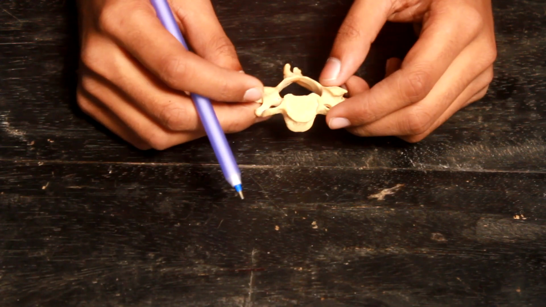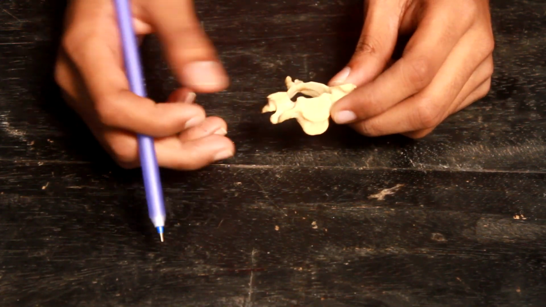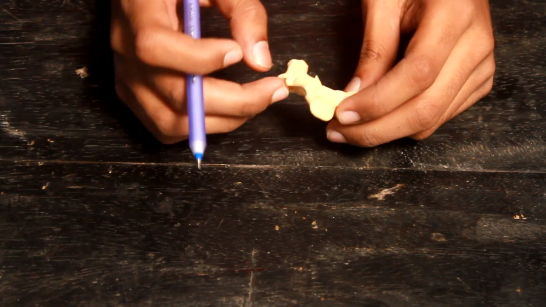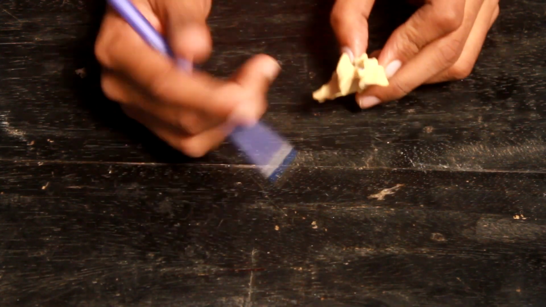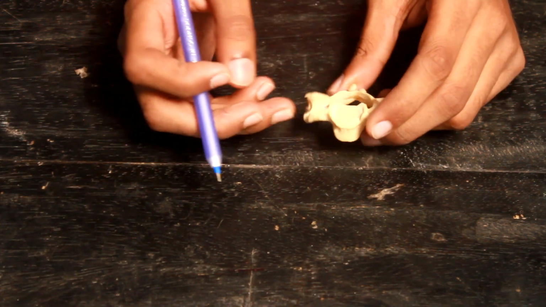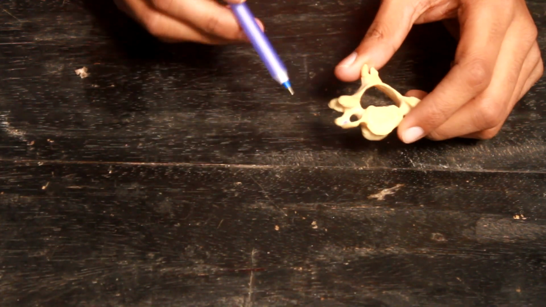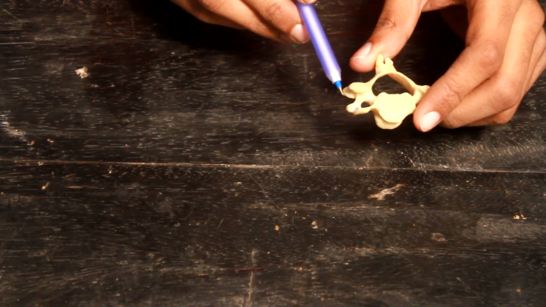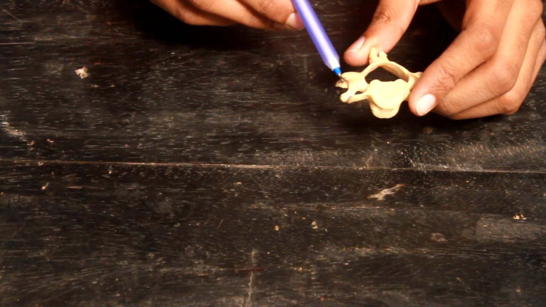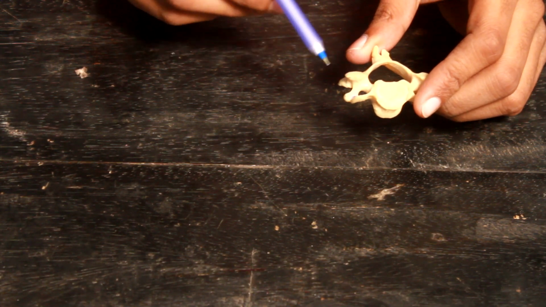And they form a continuous articular pillar. So the superior articular facet and the inferior articular facet, these two and this mass of bone is called the articular pillar. This articular pillar in this lateral aspect contains a curved groove. This is for the lodgement of the dorsal rami of the corresponding cervical nerve.